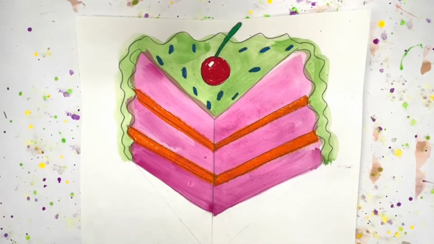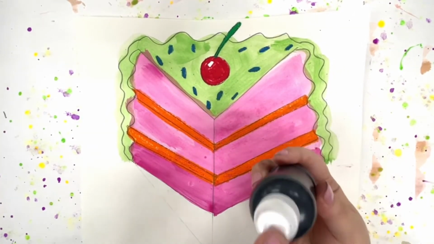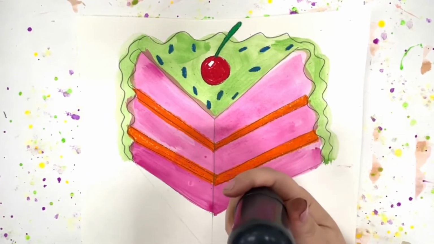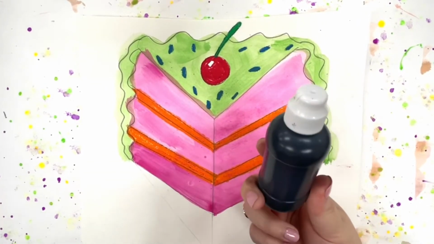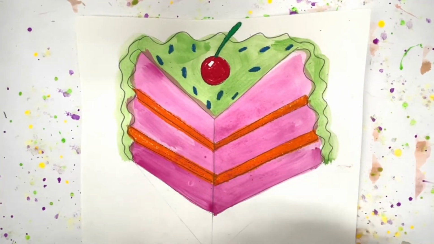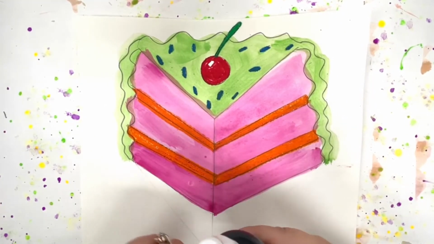Hey guys, now that we have a beautiful painted piece of cake, we're going to be using an ink dropper full of India ink. India ink is a permanent ink. One thing you don't want to do with these is squeeze it, because it could get all over you and your clothes, and it being permanent means it won't come off. It will come off your skin, but it probably wouldn't come off your clothes.